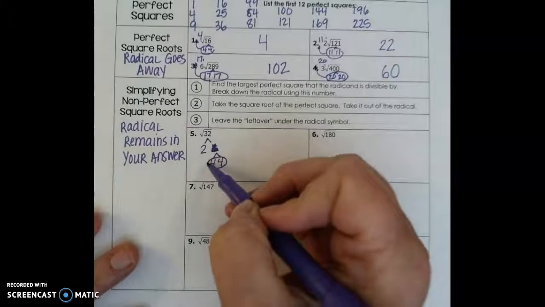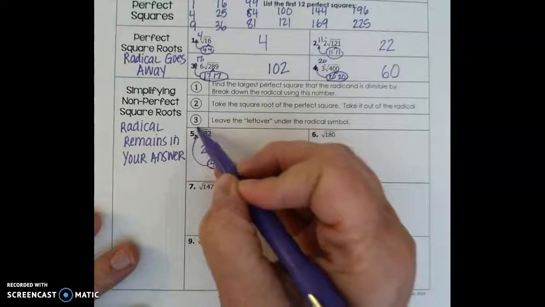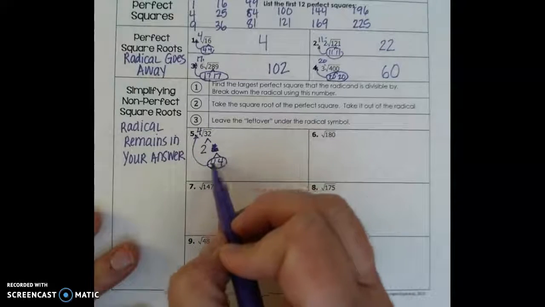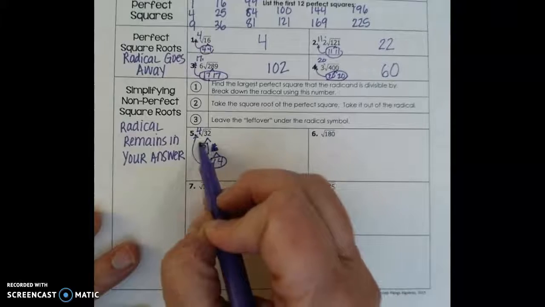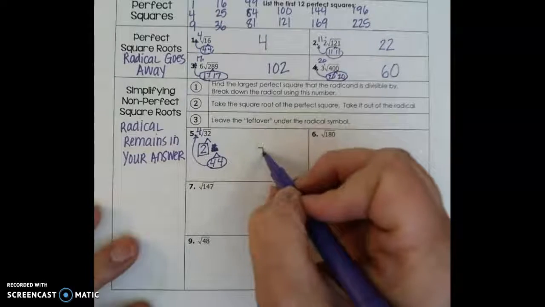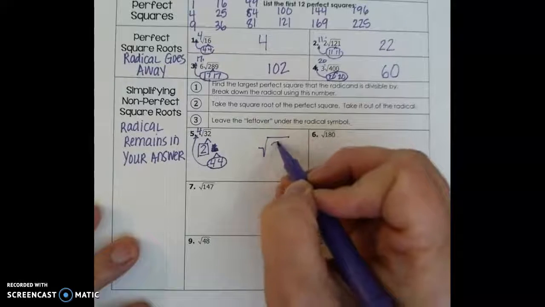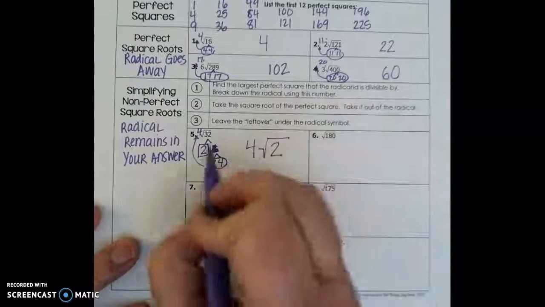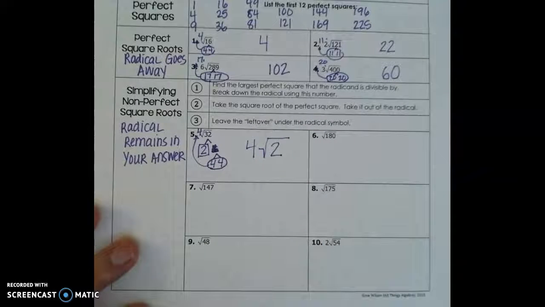Anytime you have 2 of the same number, you can bring one outside. Okay, so we've dealt with this there, but there's this 2 right here. It does not have a pair, so that means it's going to have to stay underneath the radical. So when I draw my radical, it's going to have a 2 underneath and a single 4 on the outside because there was nothing else out front to multiply it to.